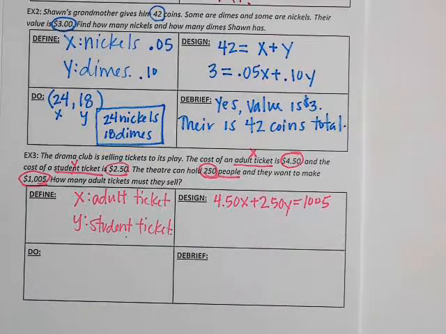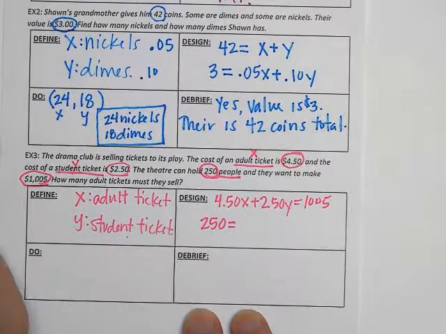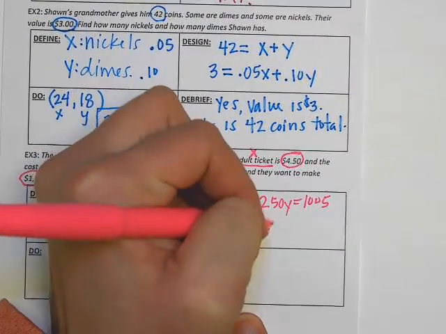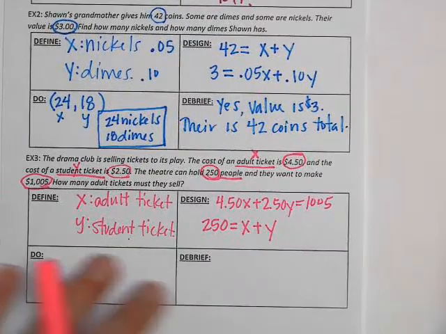How's the other equation going to look? 250 is the total. Do we know how many adult or student people are there? No, so x plus y. Everybody got it. The money numbers got to go in the same money problem. Plug it in. Here we go.